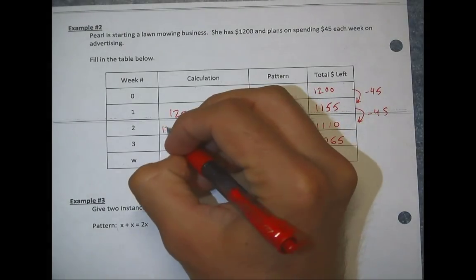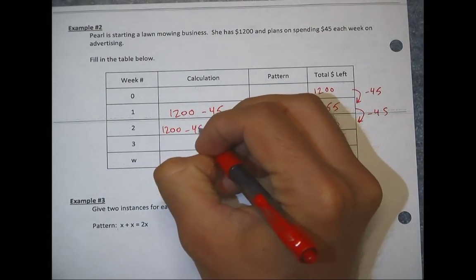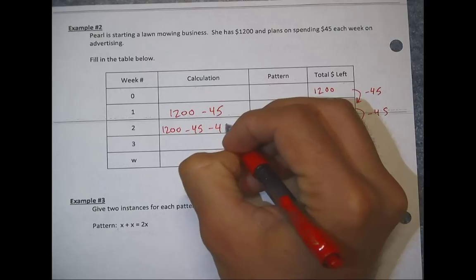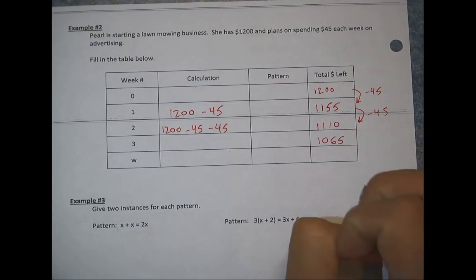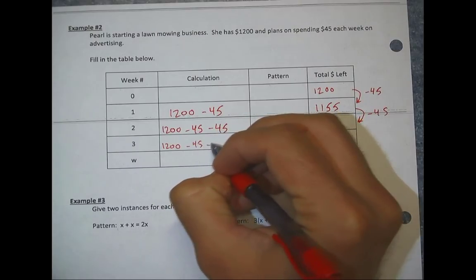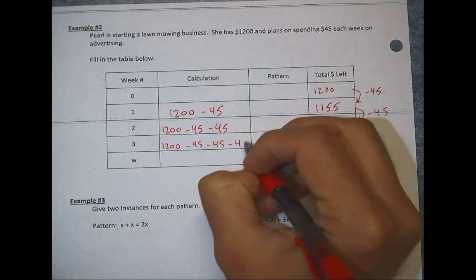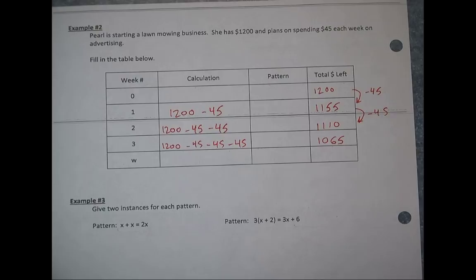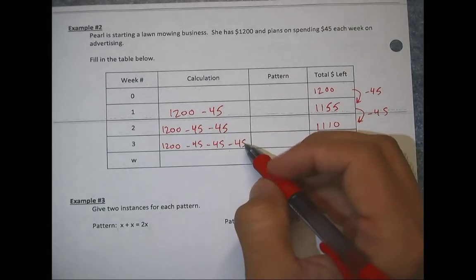After 2 weeks, you started with 1,200. You took off 45 week 1 and you took off 45 week 2, leaving you with this. And in 3 weeks, you had 1,200 and you minus 45 for week 1, week 2, week 3. So there's your calculations. Now the pattern is going to simplify this.